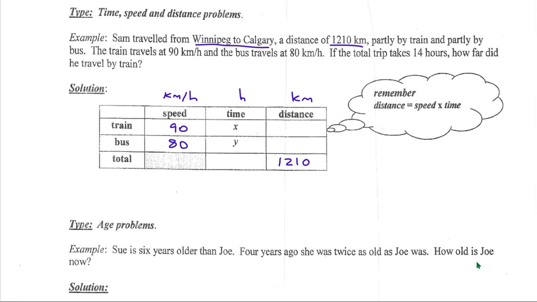And I want to set up some equations with x and y. Okay, the other thing we know that we didn't use yet, okay, so I've used the 80 and I've used the 90, and the last thing I haven't used is the 14 hours. So the 14 hours goes in the time column. Okay, so the total time is 14 hours.